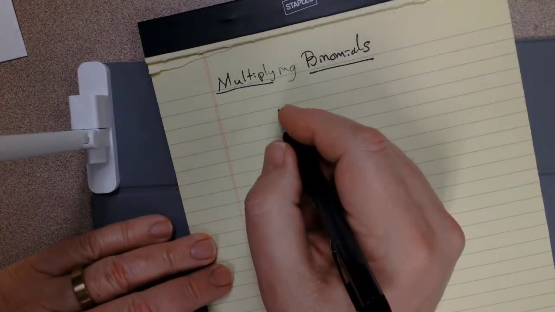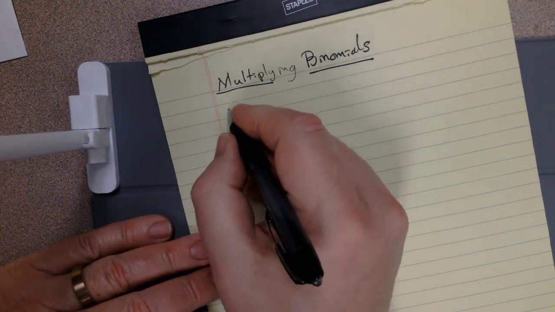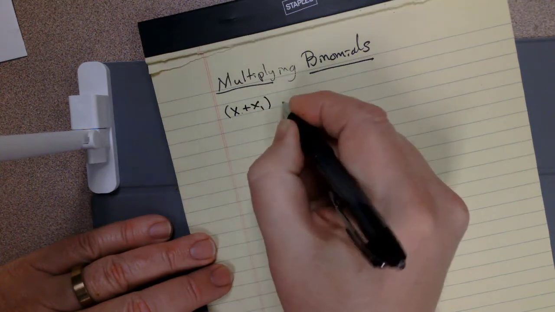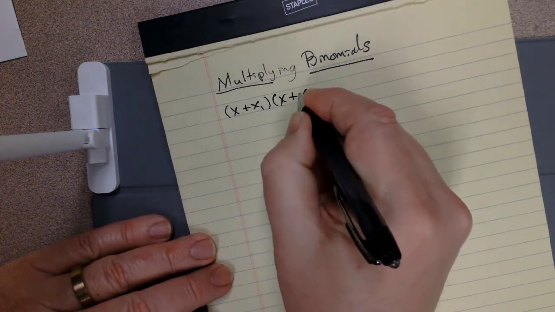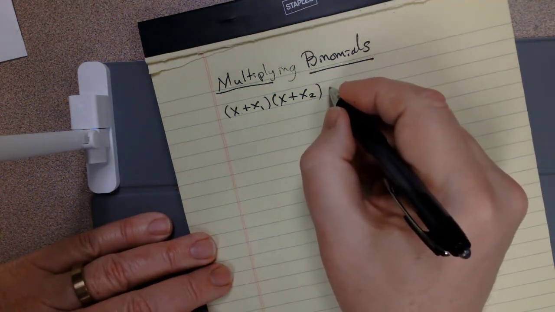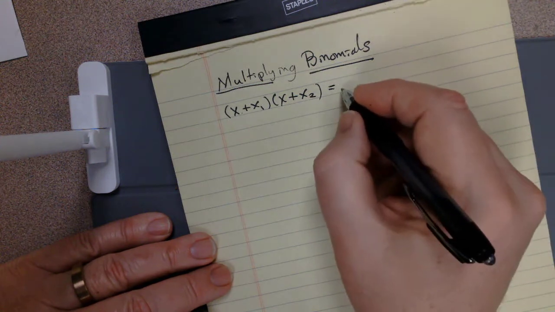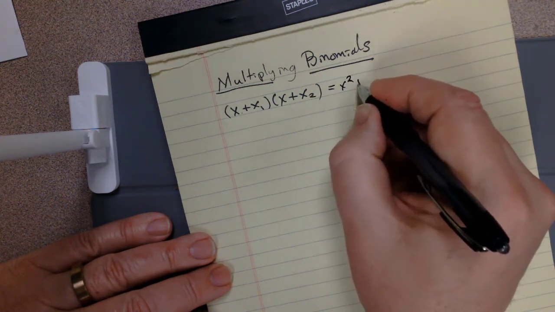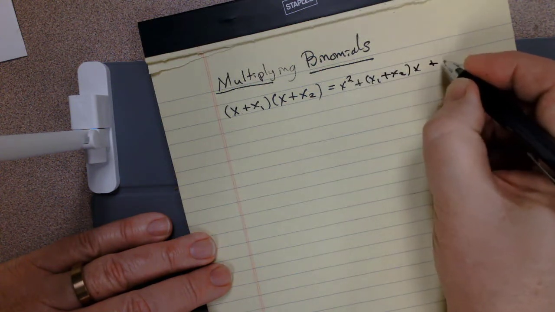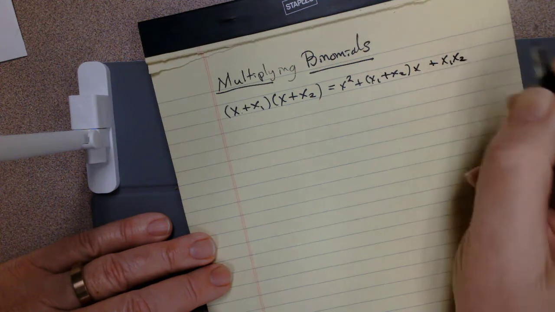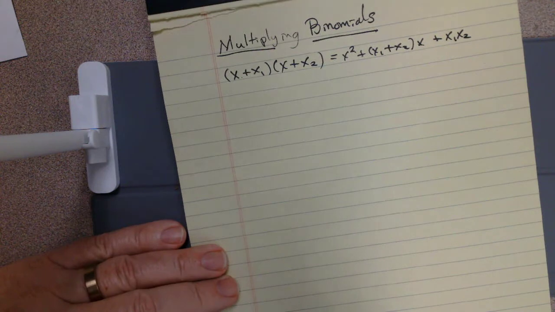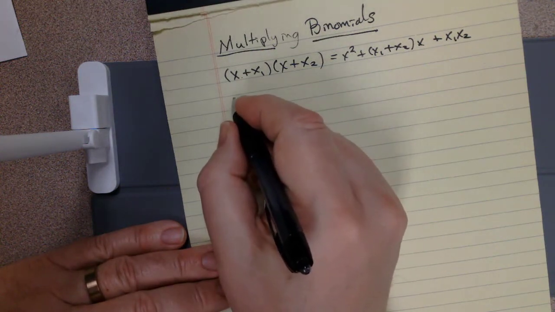Okay, so now we're going to start multiplying binomials, and we'll say let's take x plus x1 times x plus x2. And if you are familiar with the FOIL method, you would say, okay, x squared plus x1 plus x2 times x, plus x1 times x2. And so this is the product of the binomials. Let's go with the next one.